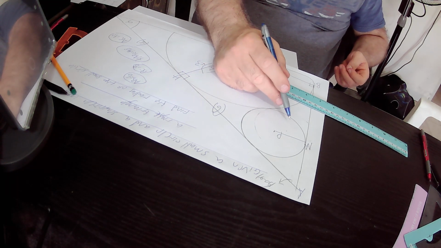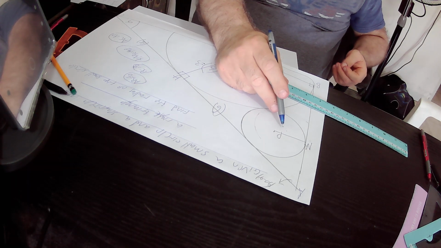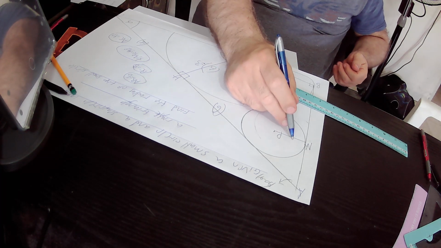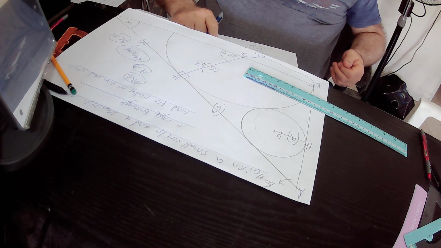Therefore, PN is the radius of this small circle. We define the radius of this small circle PN as A. Therefore, PN equals A. Our mission is to find out the value of A, that is the radius of this small circle.